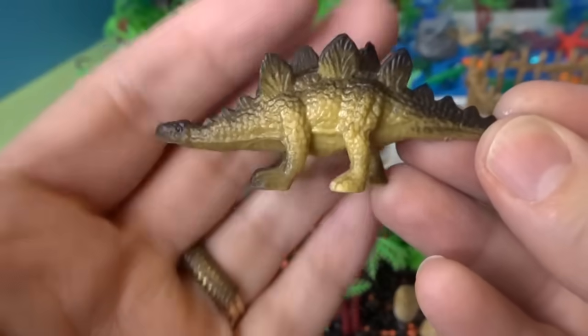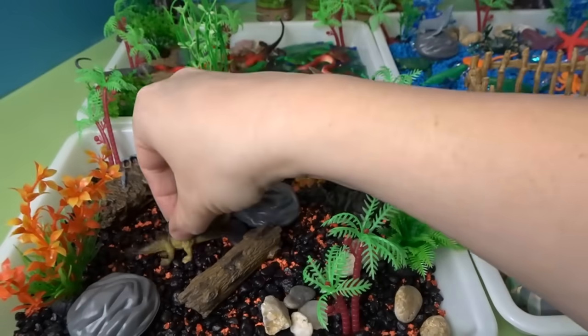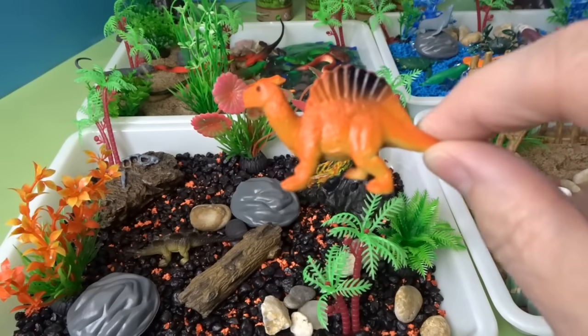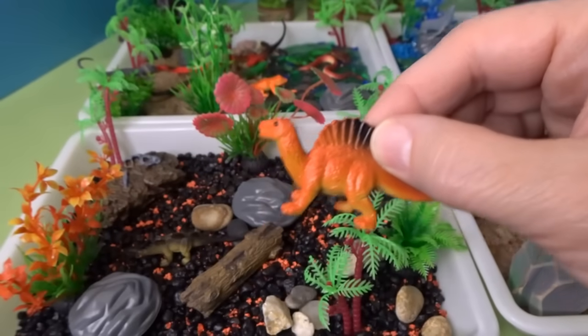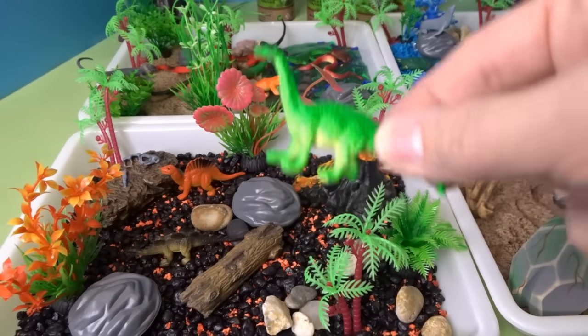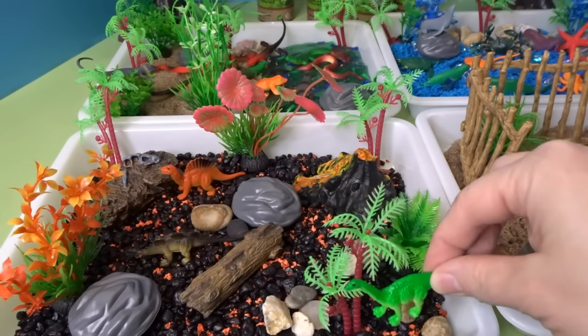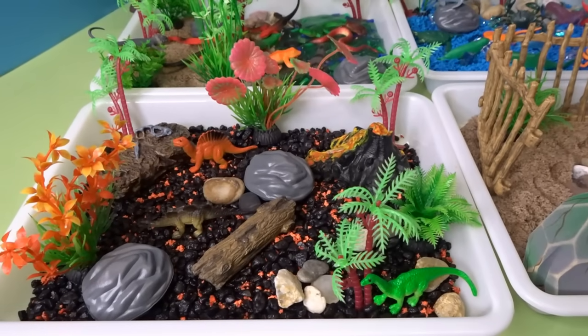Here we have a stegosaurus with all of its spiky plates along its back. Here's a Spinosaurus. You can see this large plate along the Spinosaurus's back. Put this one right over here. Here we have a Brachiosaurus. Put this one over here by these plants. They have long necks, perfect for eating leaves out of tall trees.